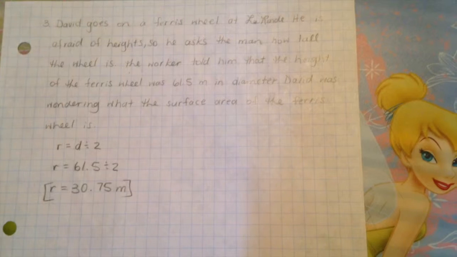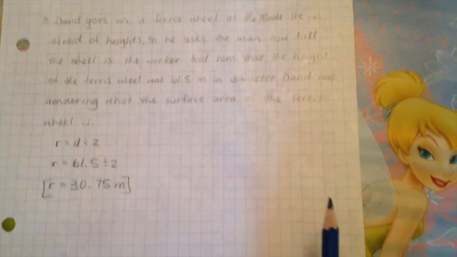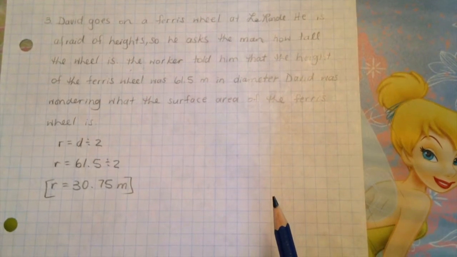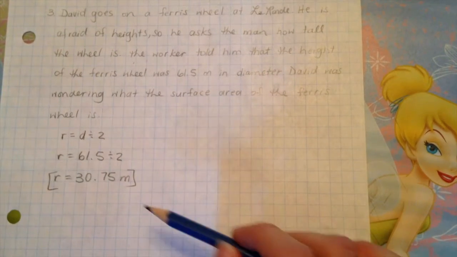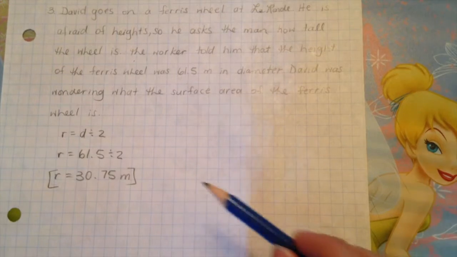So, first you have to find the radius of the Ferris wheel, which is the diameter divided by 2, because the radius is half of the diameter. When you plug in the numbers and solve everything, your answer should be 30.75 meters.